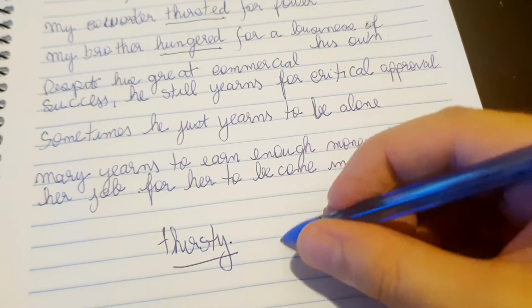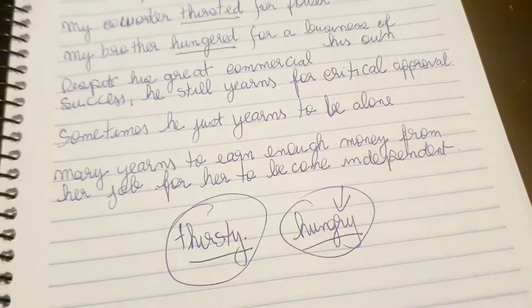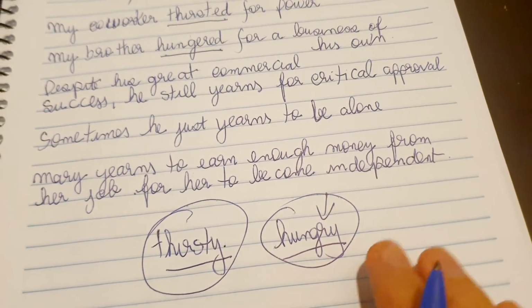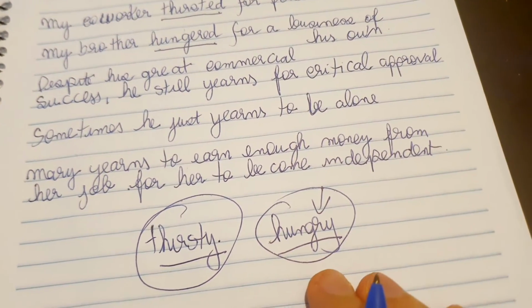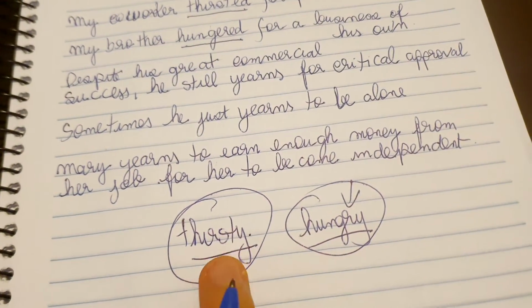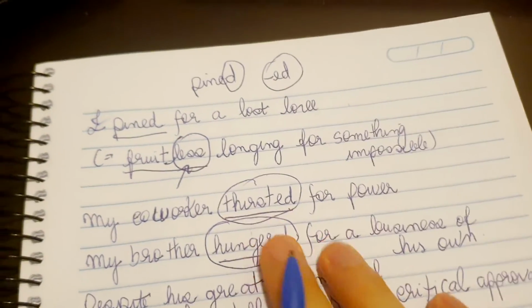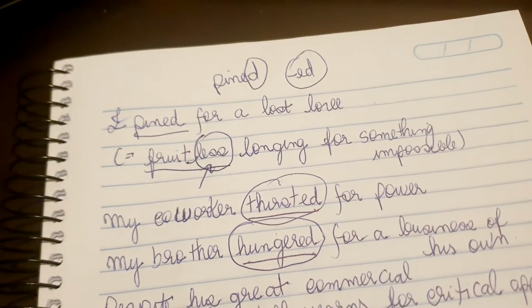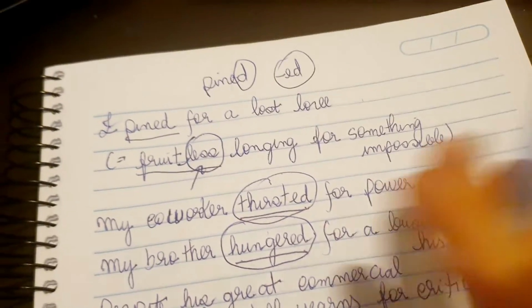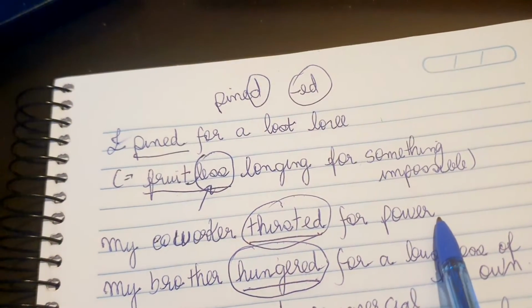Or then you have hungry. Remember, I'm hungry. It's when you want to eat something. I have already had lunch, so I'm no longer hungry, but in a few hours I will become hungry again. And soon enough I will be thirsty, or I'm in need to have some water. But here the situation is not literal, right? It has the same meaning as to yearn, or to long, or to hanker, right? Or to pine, if you may say so. My co-worker thirsted for power. What does it mean?